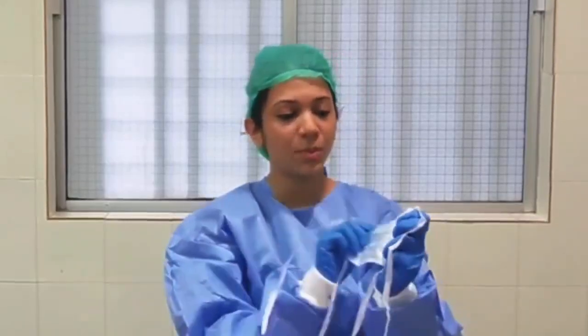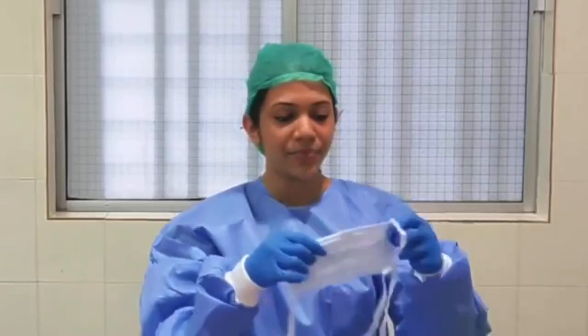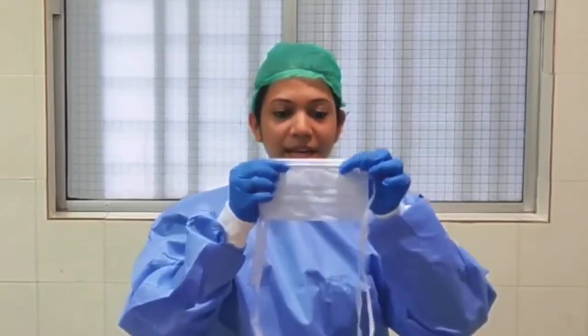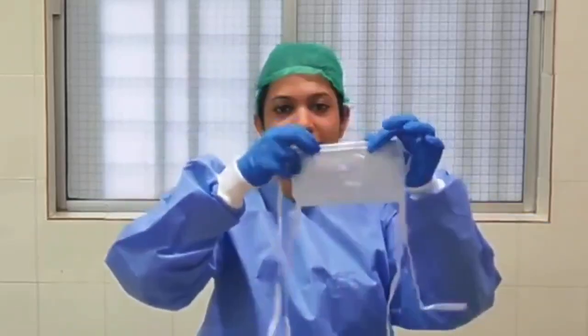Before using the mask, ideally wear gloves and properly sanitize your hands, either wash with soap and water or use an alcohol based solution. Take the mask, check both the sides, identify the outer layer and the inner layer, and identify the metallic clip. There is a metallic clip on the top and elastic bands.